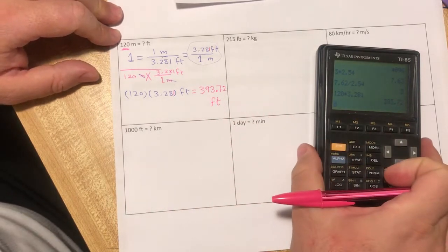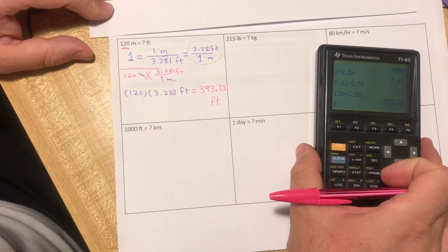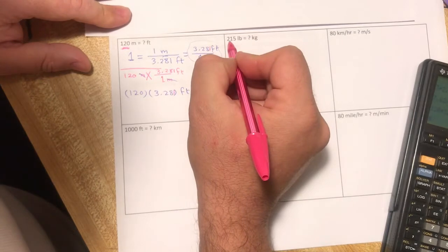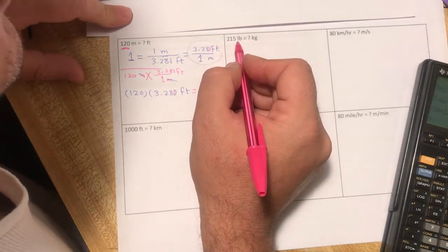Okay, what if I need to change masses now? Exchange masses or convert masses. 215 pounds.